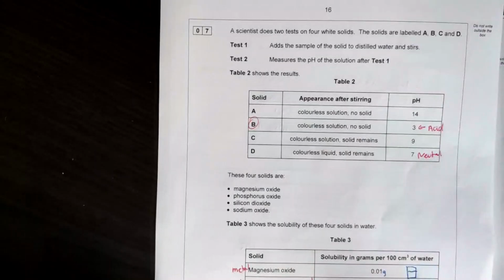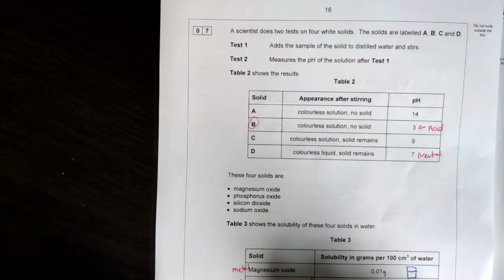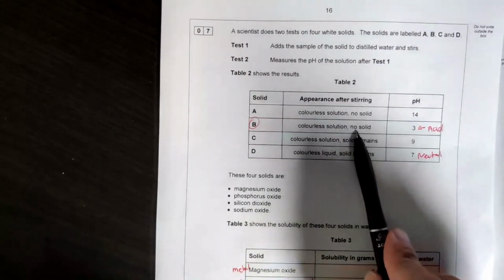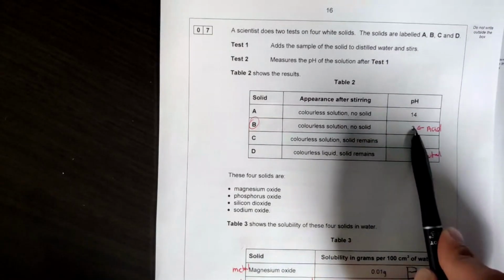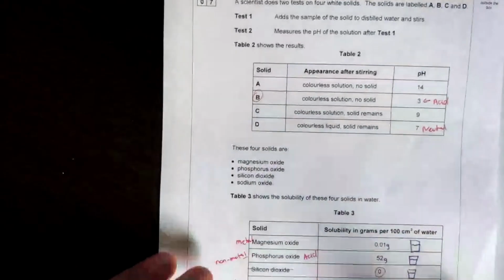So by that information, I can tell that solid B, which dissolved in the water with no solid left behind and had a pH of 3, must be phosphorus oxide, because that is the only non-metal oxide that dissolves in water in there. So let's write that down.